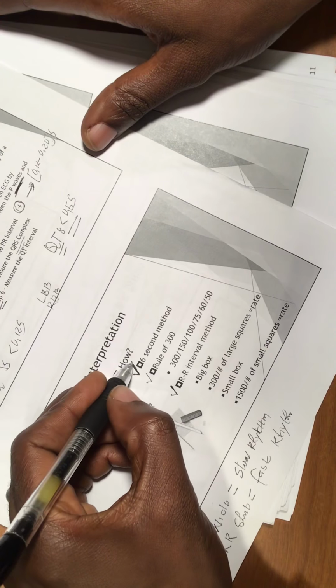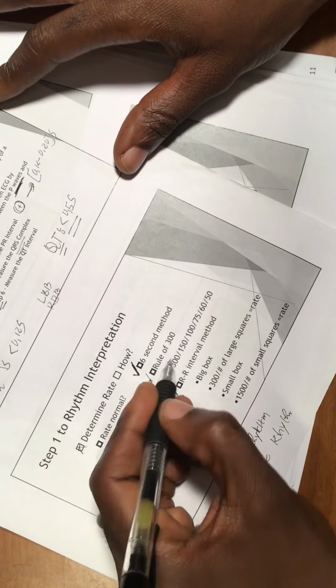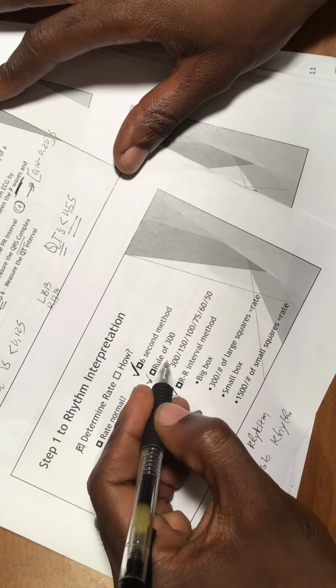Okay, so we talk about the rule of 6 seconds. We'll be trying to show you how to do that, and the rule of 300. We're going to show you how to take care of that. And the R to R interval that I was telling you, the R to R interval is short or narrow. So how is it going to be? And there's something that we need to know. Remember what I was saying again.